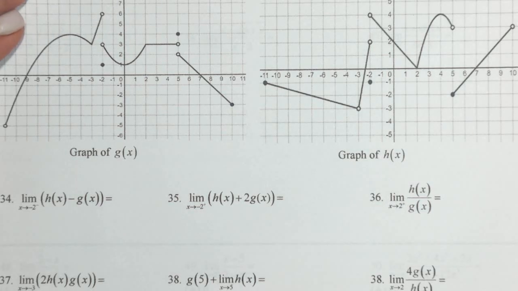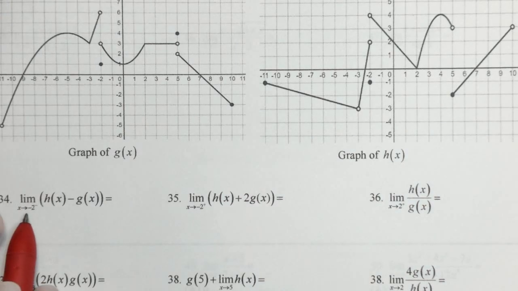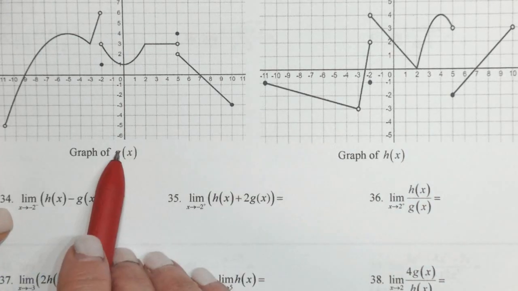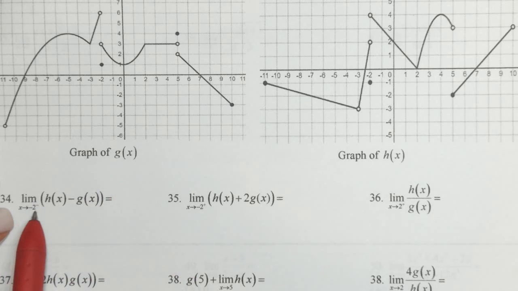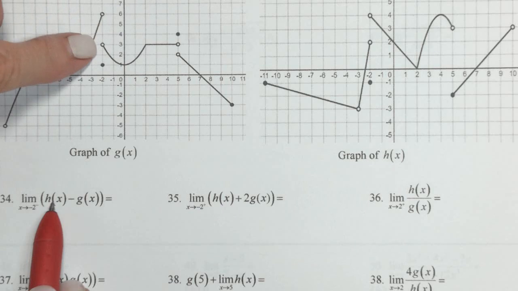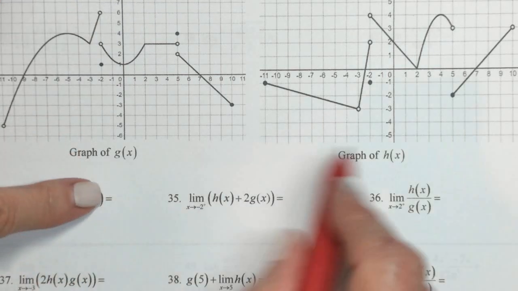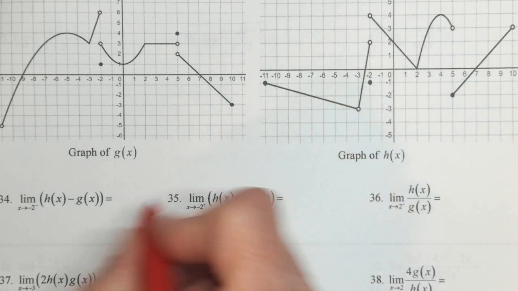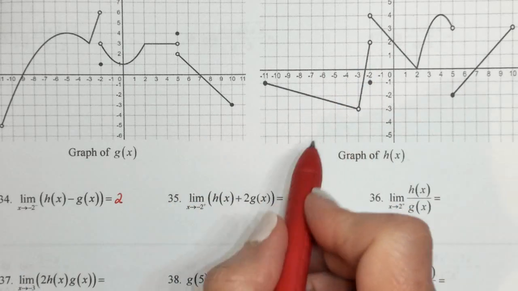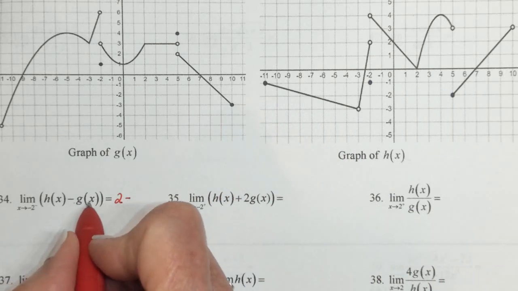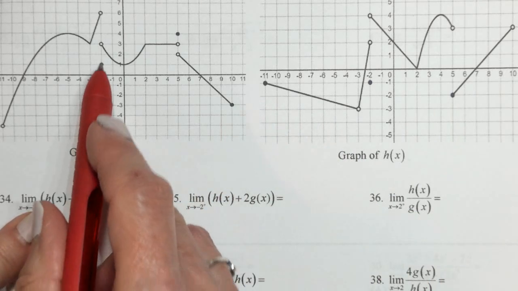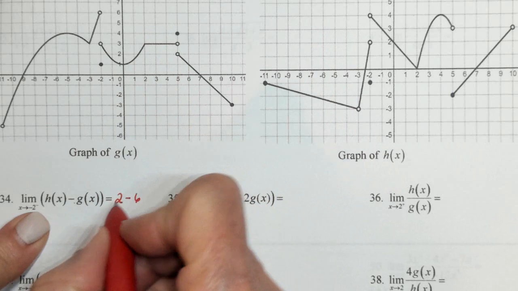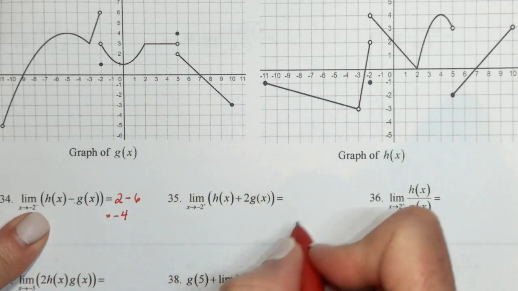Okay, continuing with the Worksheet 6 review, we're on number 34. Another couple of graphs that were given. As x approaches negative 2 from the left, for h of x, here's h over here. Negative 2 from the left will be a 2. And minus g, as x approaches negative 2 from the left, that's a 6. So this is negative 4.